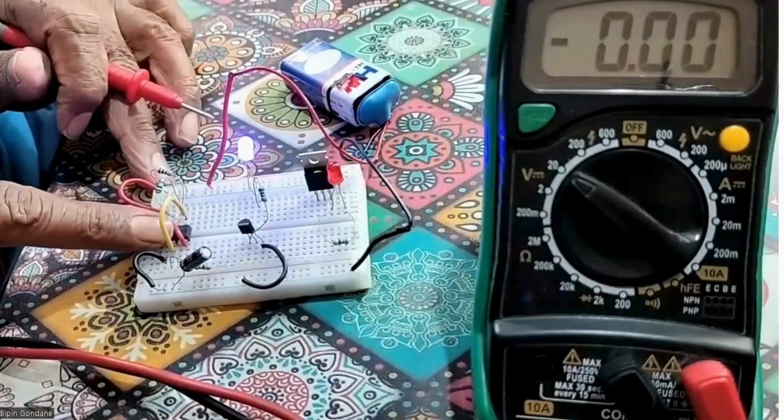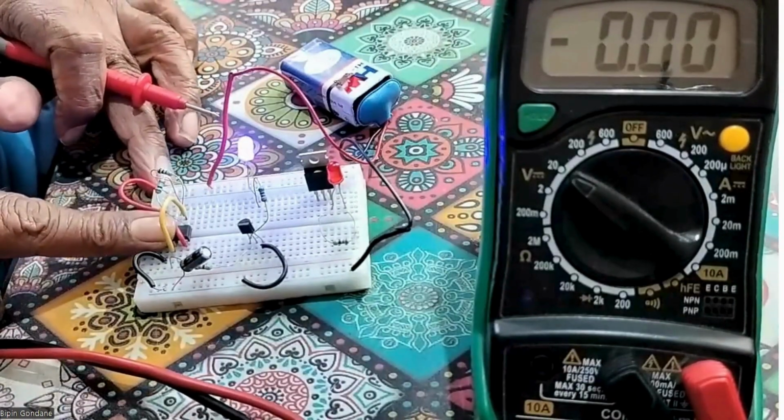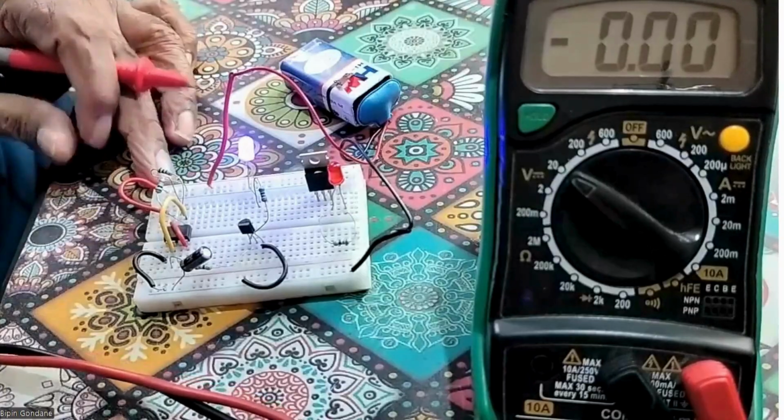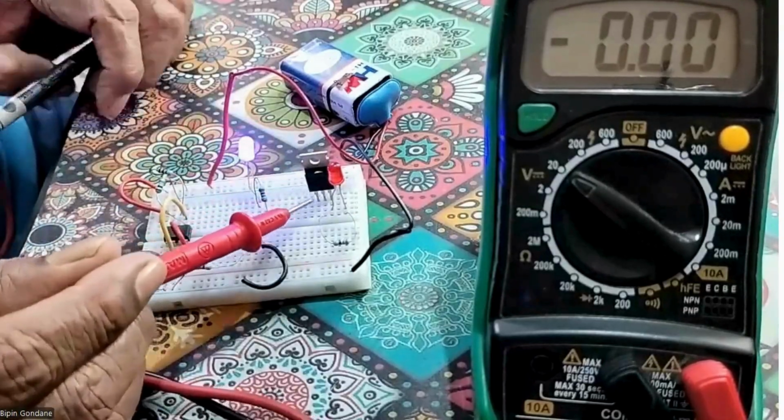Second, you just put your finger on this IC and see whether it's getting heated up. No, it is not getting heated up, that means my IC is working. This is one linear IC, which we call a regulator IC.